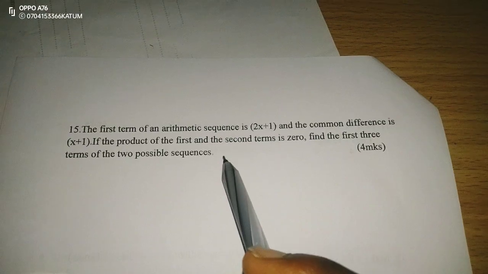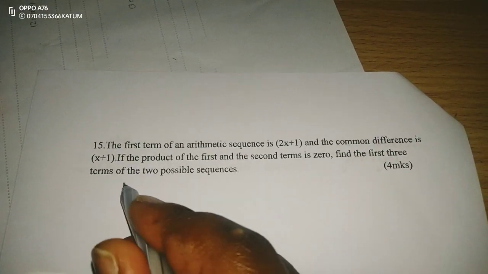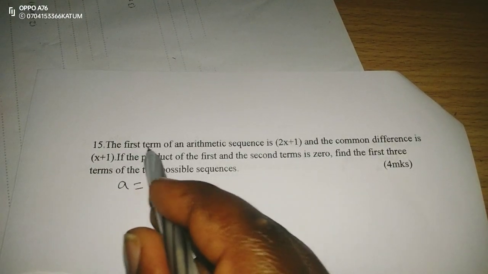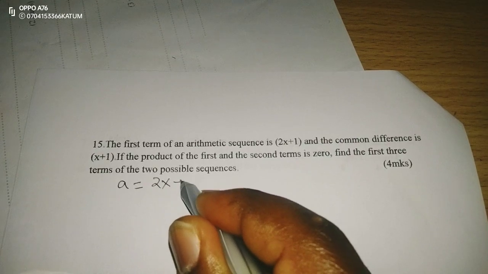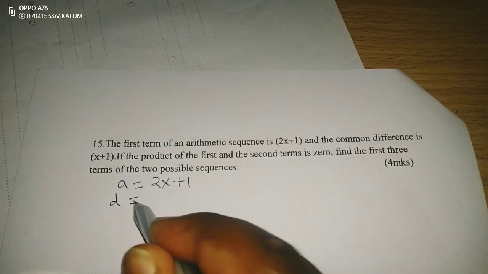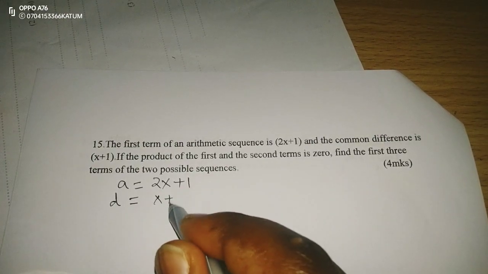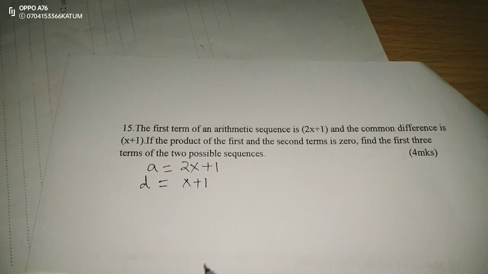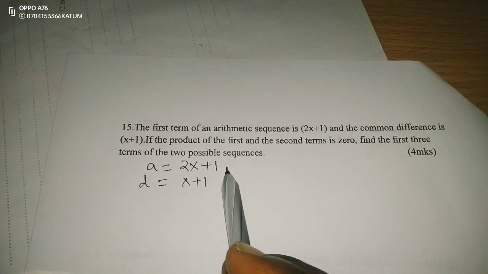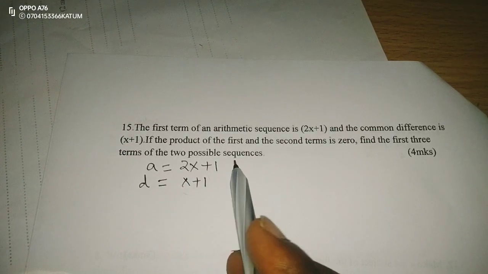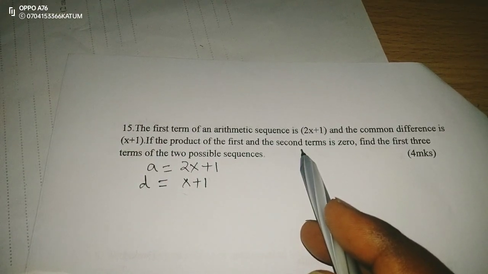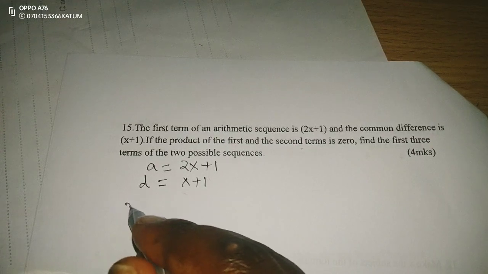in this progression, and therefore the first term, which can be let to be a, is given by 2x plus 1. Then the common difference, which can be abbreviated small letter d, is x plus 1. That means for us to get a term, we should add this common difference to the first term until we get the term we want. And in this case, we are given the product of the first and the second terms. That means we only need to evaluate the second term in this case.